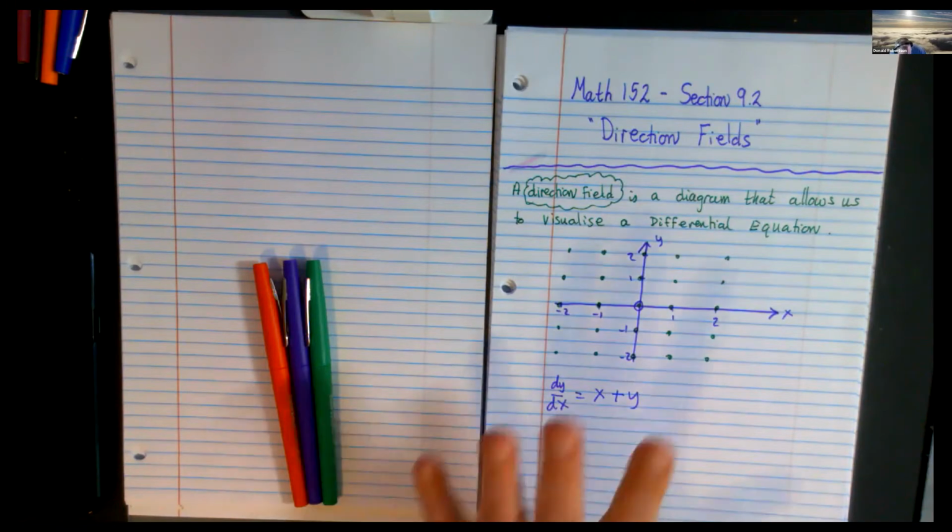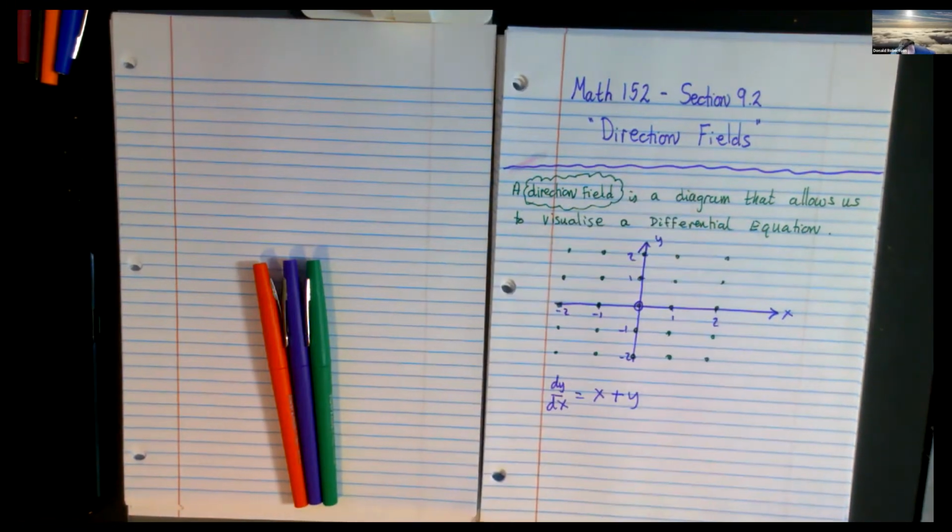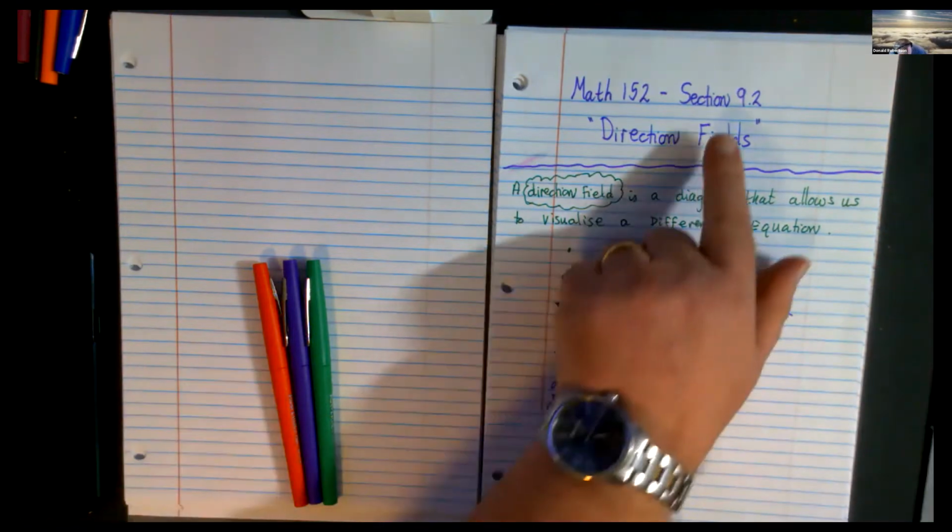So we're going to look at direction fields, and then we'll start our next section, 9.3, and that is on how to solve differential equations. So we're actually going to finally get to solve a differential equation. So let's look at what 9.2 is about.